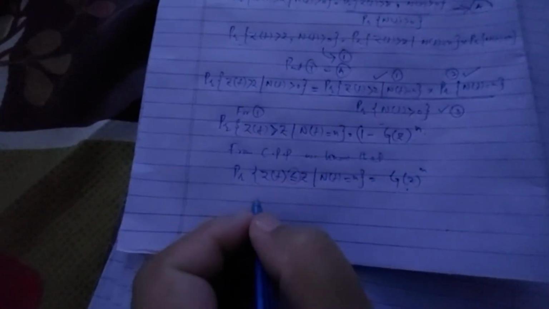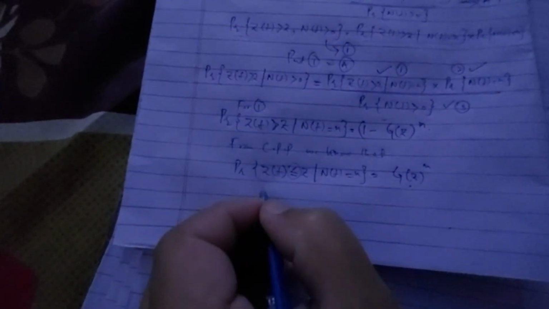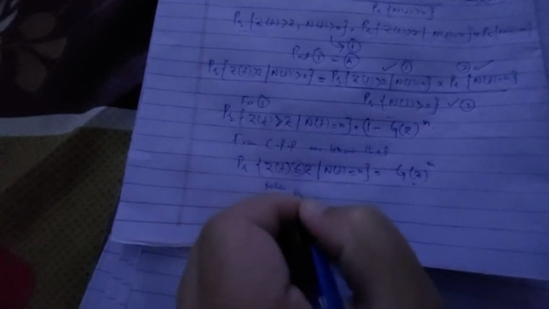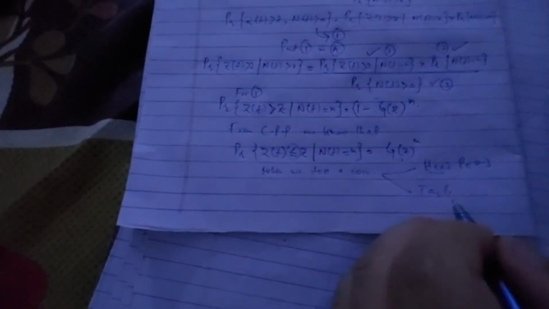Okay, or like I can explain it as when we toss a coin, there are two possible outputs, head and tail. So for example, the probability for head P is 0.3. So what will be the probability for tail? It will be equal to 1 minus this probability, 0.3.